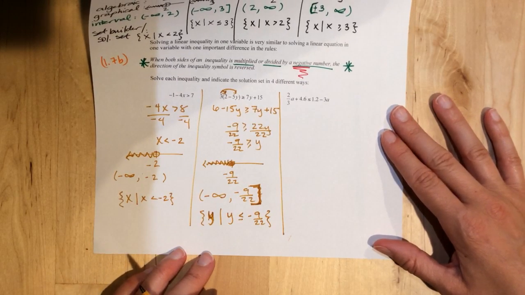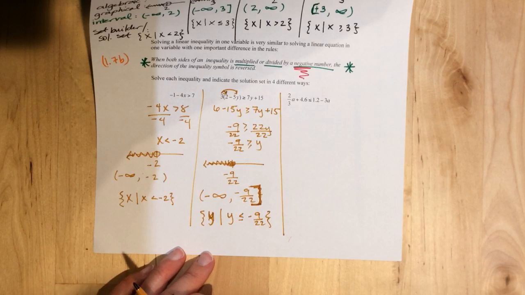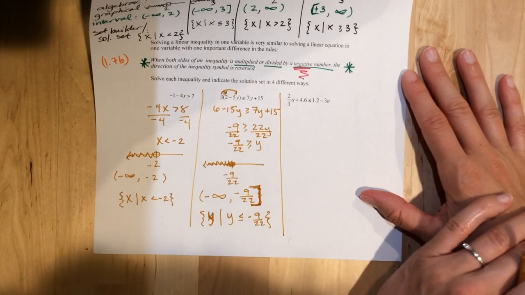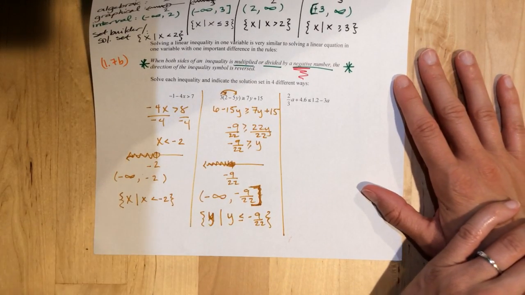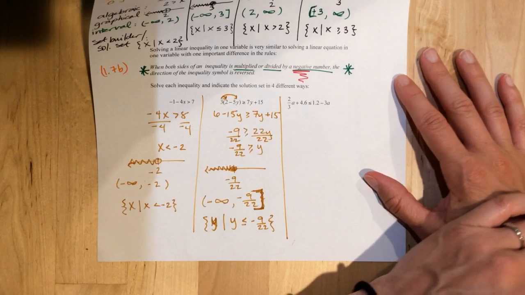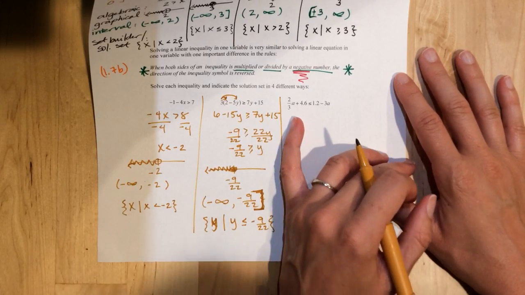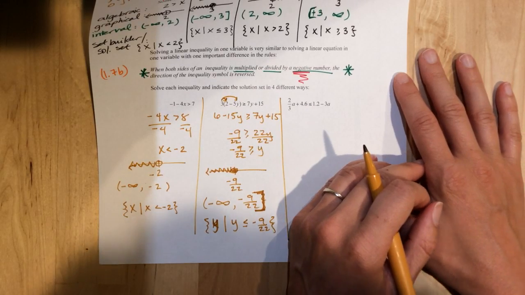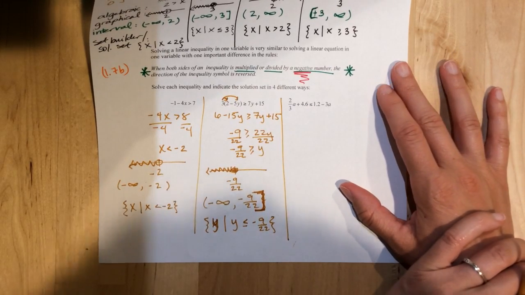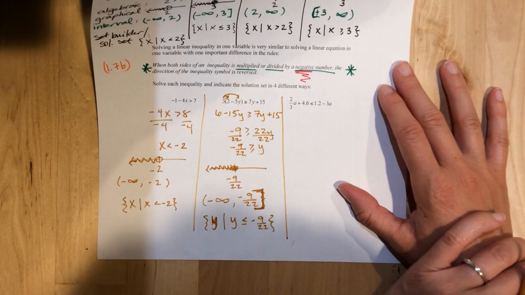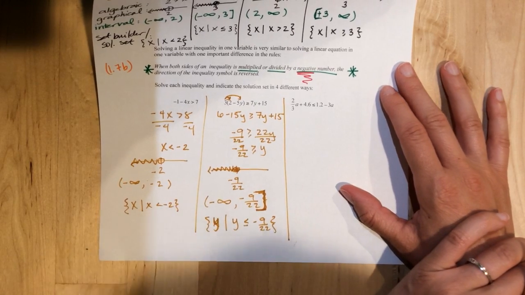Okay, the last one. So here you can do a couple of different things if you want. You can leave the 2/3. You can multiply everything through by a 3. It's kind of up to you since it's a positive number. It doesn't make much difference. I'll just leave it as 2/3.